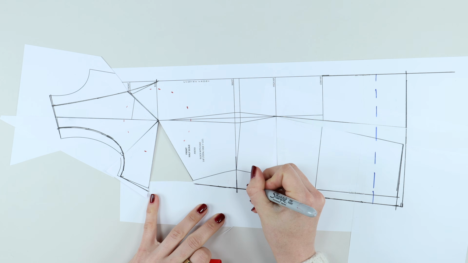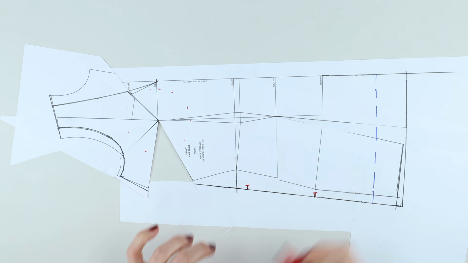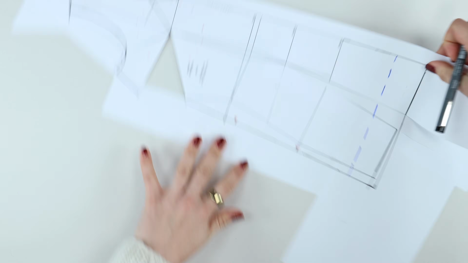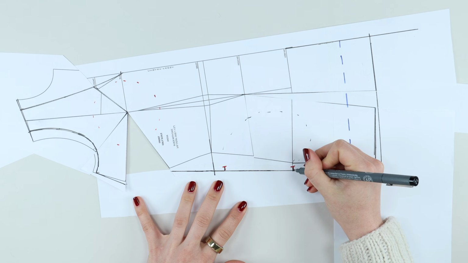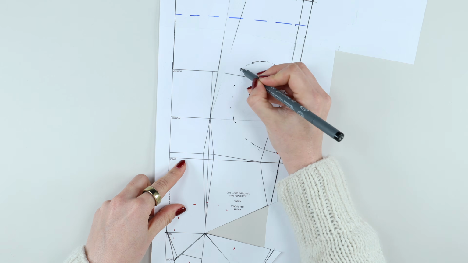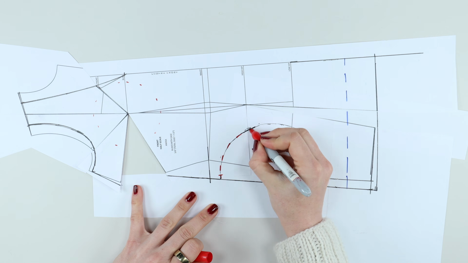Mark notches on your pattern to record the opening for the pocket. Draw the pocket to your desired shape. As a general rule, you want to keep this as a nice soft curve shape, and you need to make sure that it's large enough to position your hand inside.